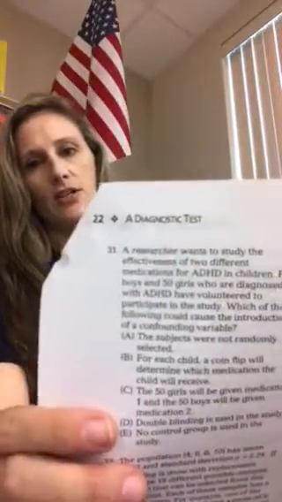Good afternoon. I'm here to go over the page 22 diagnostic test, and that page is going to cover 31, 32, and 33. We're going to try to squish these into one video, so let's do it.